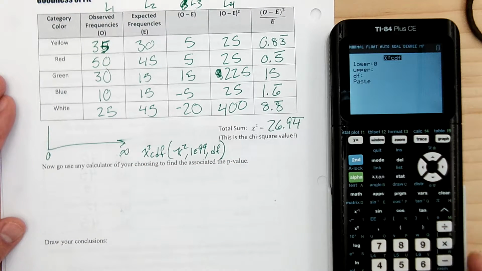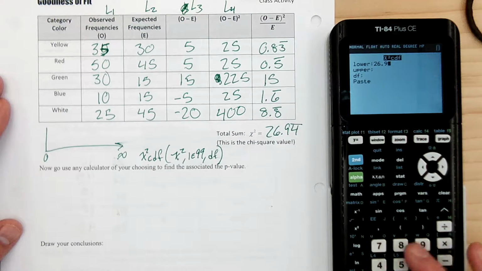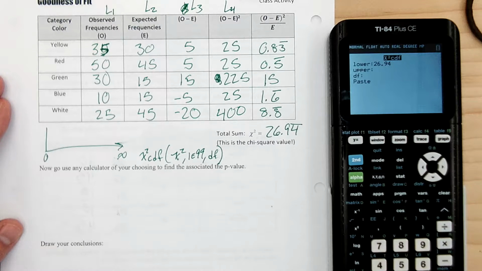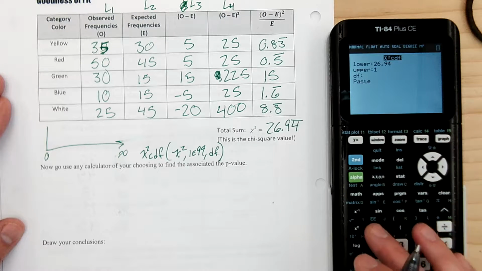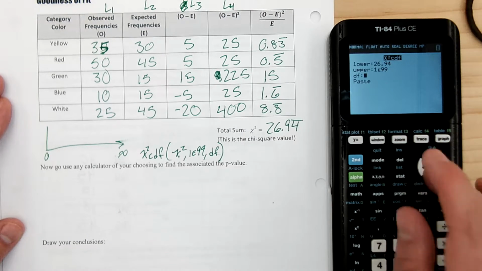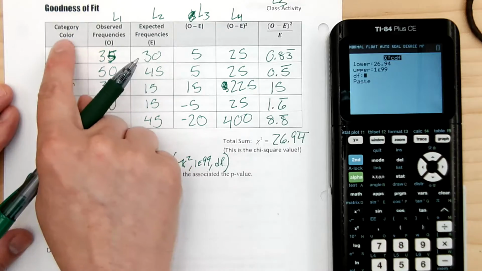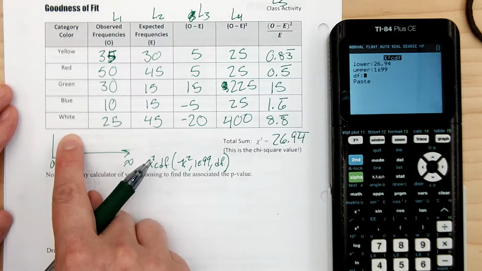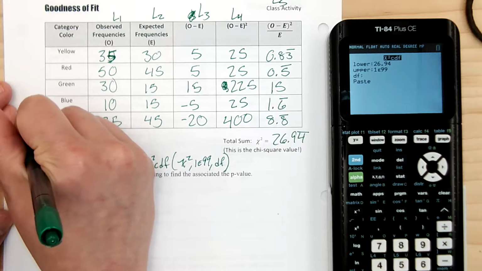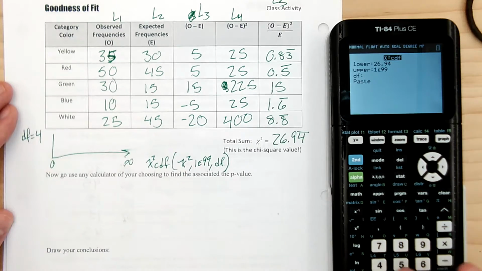So for me, our chi-squared is 26.94. This is a really big chi-squared. That's good enough. Our upper bound, infinity, 1, and where the comma is, that's where your E to the 99 is. Degrees of freedom: the degrees of freedom is 1 less than how many categories you have. We have 1, 2, 3, 4, 5 categories, so our degrees of freedom is going to be 4. I'm going to hit enter.